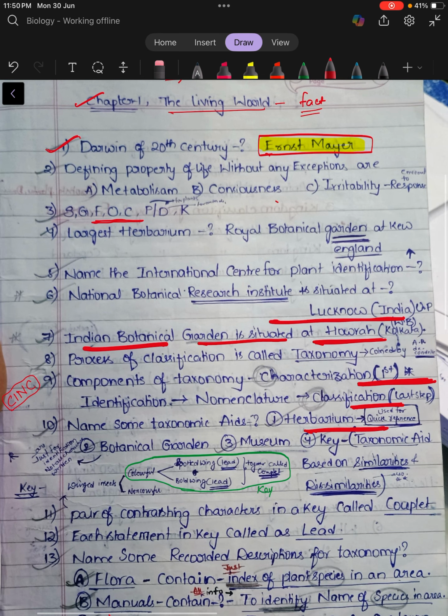Next, what is the defining property of life without any exceptions? If someone wants to say something is alive, without any exceptions, it should follow this: metabolism, consciousness, and irritability. If something is alive, it should definitely have metabolism. Next, it should be conscious and show irritability. Irritability means it responds to the environment.